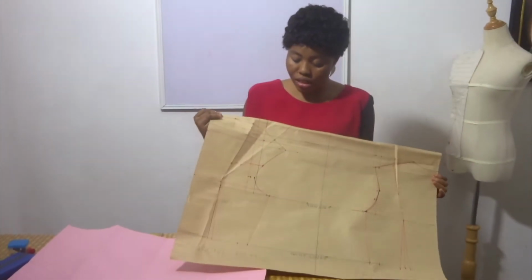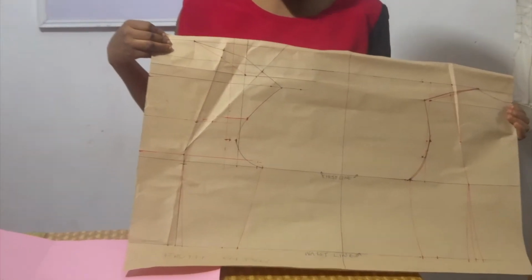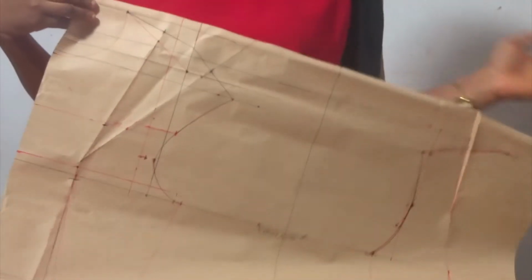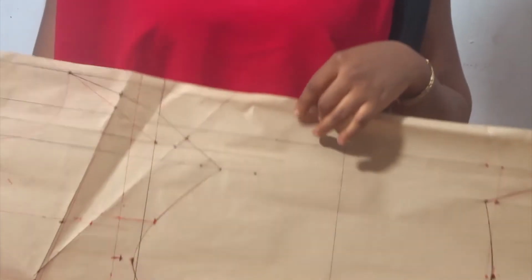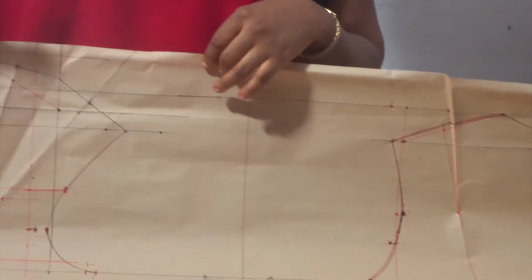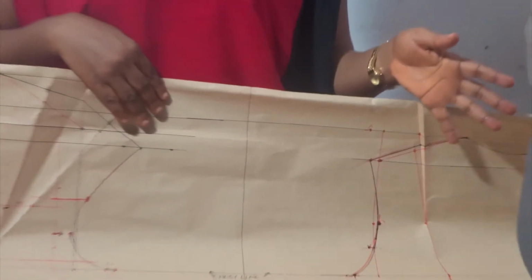Today I'm going to take you through the process of creating a bust dart on your pattern. You can start from scratch, or you can get any of your basic slopers that has shoulder darts. In the last class, I showed you how to create a shoulder dart on our front bodice and back bodice. But the bust dart, which is the side dart, is only required on the front, so you do not need the back sloper.